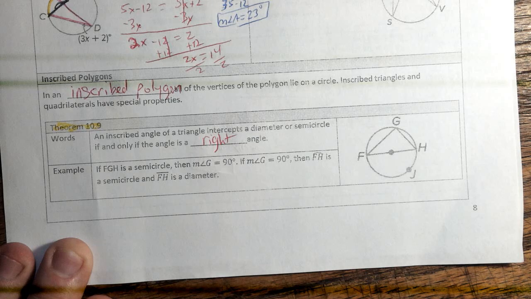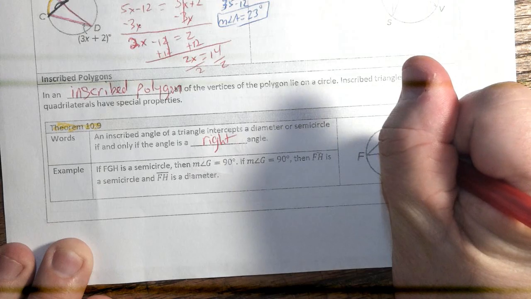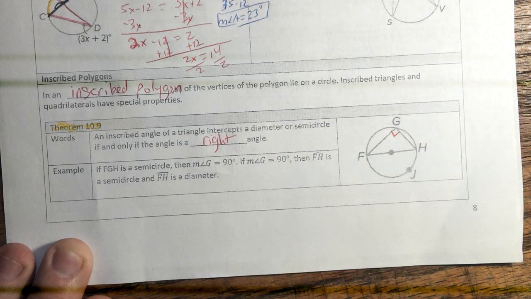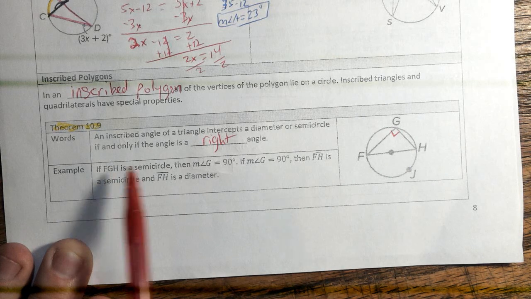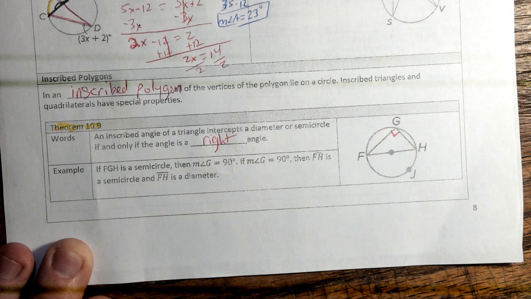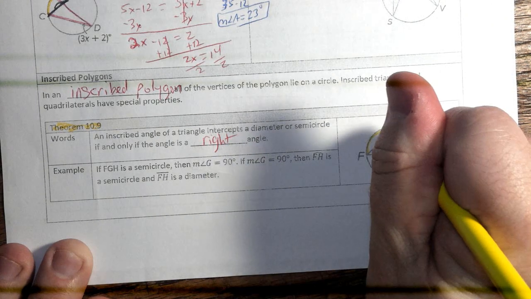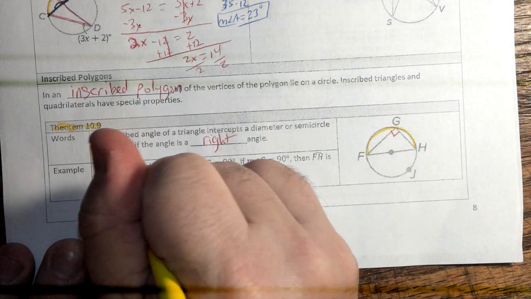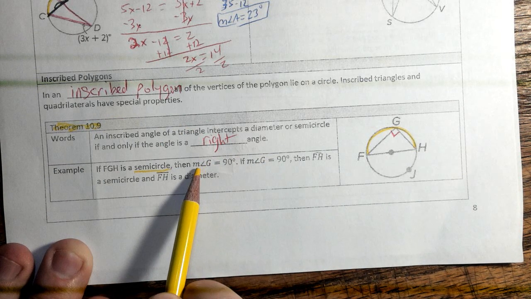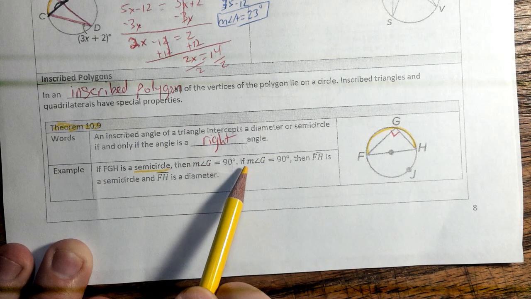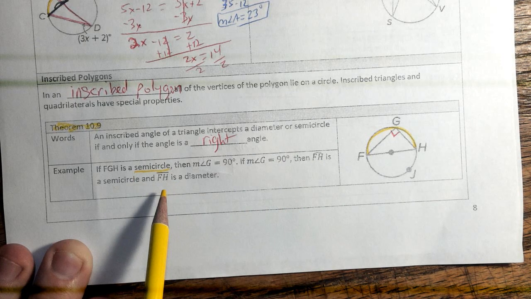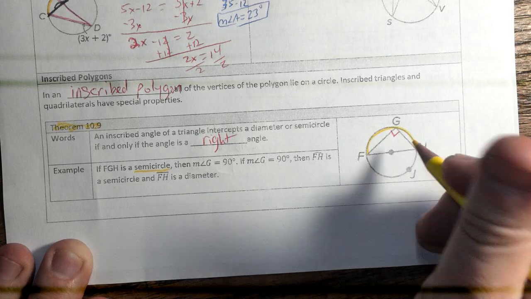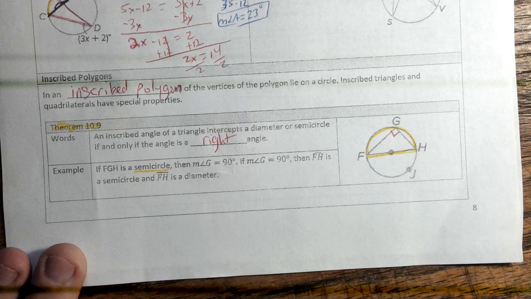Right here at the bottom, it says angle G is the 90 degree. I thought so. See, this is the hypotenuse down here, that's the diameter. So if FGH is a semicircle, then the measure of angle G is 90, and if the measure of angle G is 90, then FH is a semicircle, and FH is the diameter, which is all true. See, it makes the half a circle.